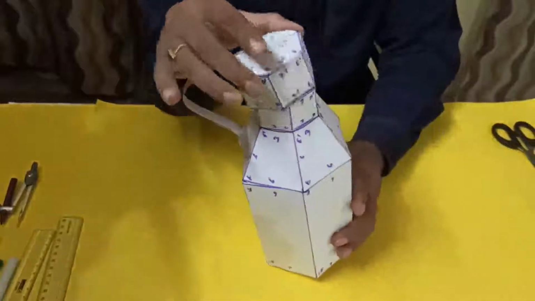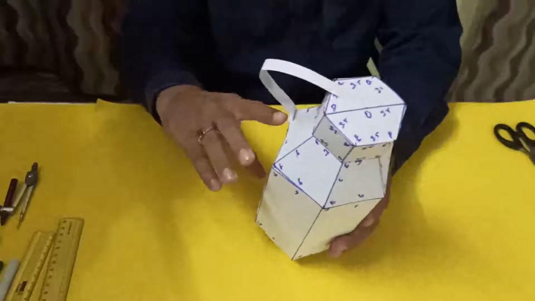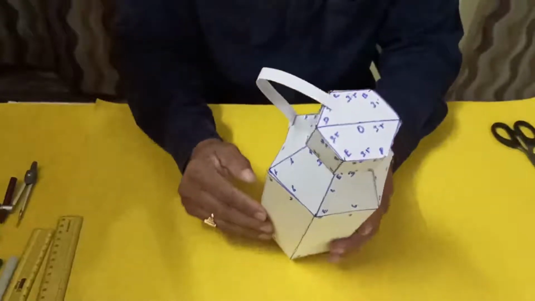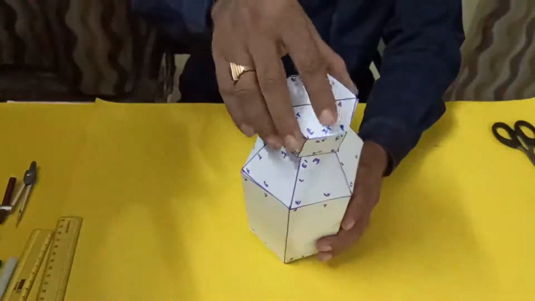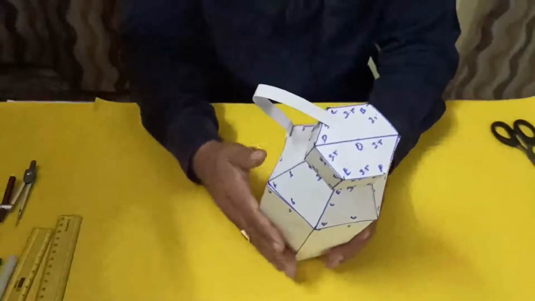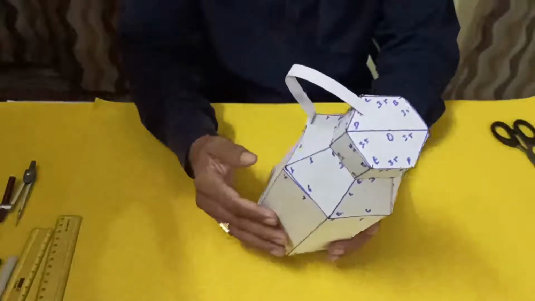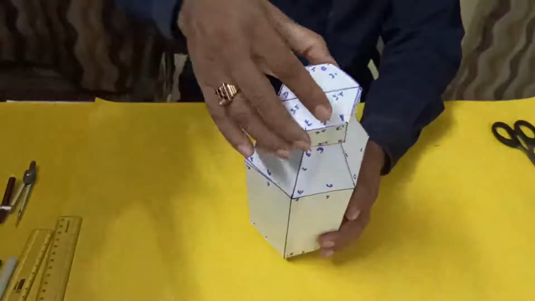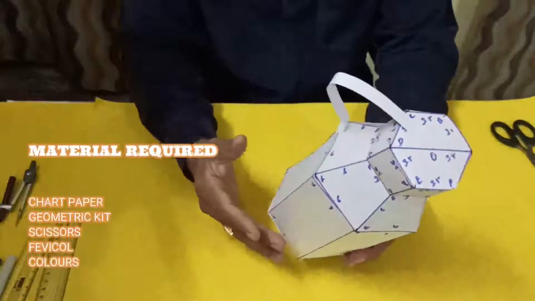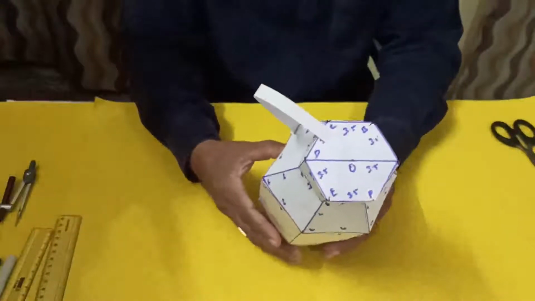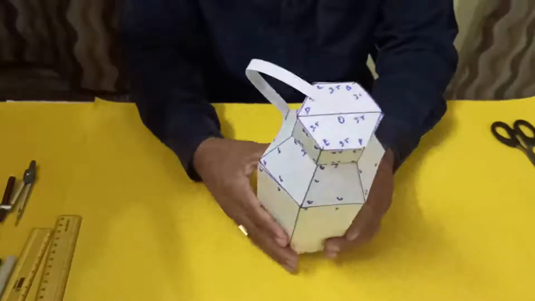The height of the mouth is 3 centimeter. The cap is 3.5 centimeter, and the height of the mouth, that is a cylinder, is 3.5 centimeter. After drawing the net diagram, cutting the outlines and pasting, I will make the hexagonal bottle model. And I have attached a strip to prevent the cap from getting lost from the bottle. Let us see how we can draw the net diagram of the hexagonal bottle model.